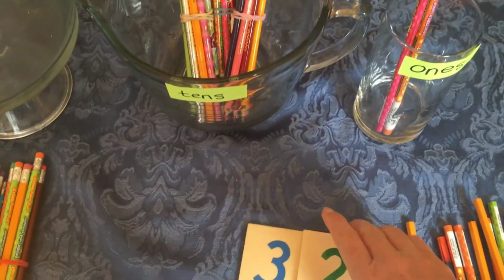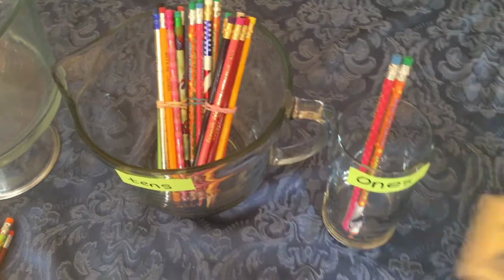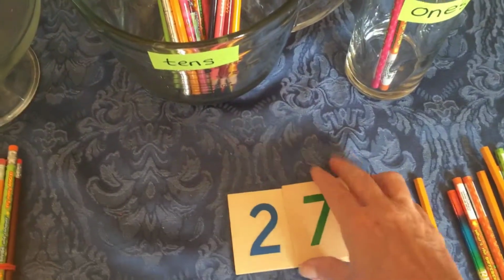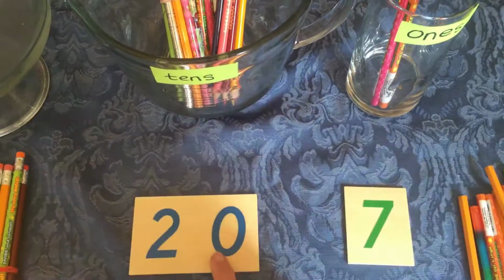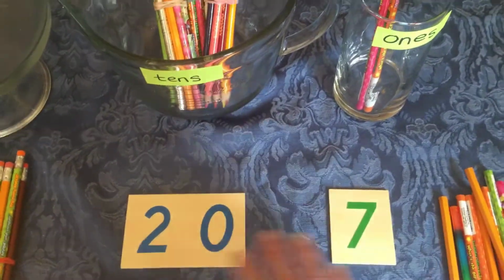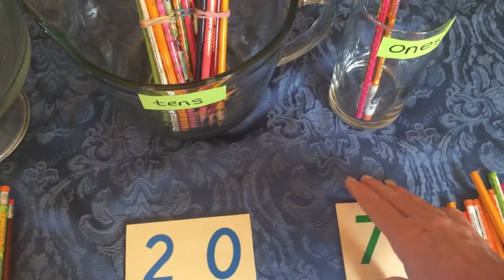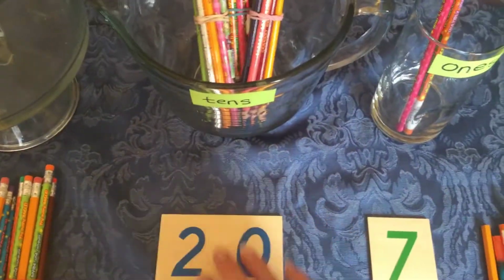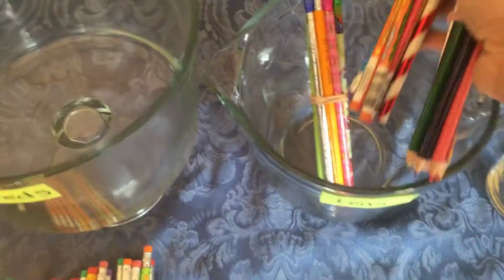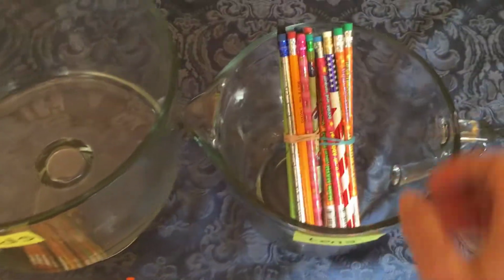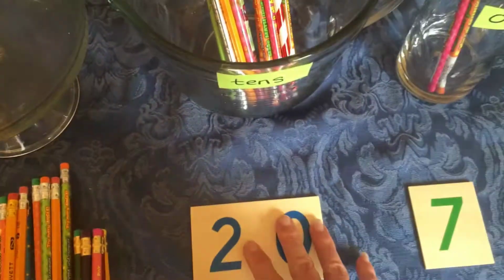Okay, let's try and make another number. This one was 32. Let's make 27. So that 20 is going to have here, and then 20 plus 7. This is expanded notation where you break it up. So we can see what we have. We have 2 tens. We have our 20 here. And then we need 7 ones.